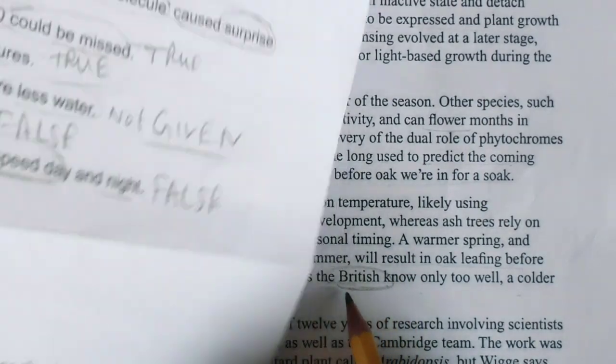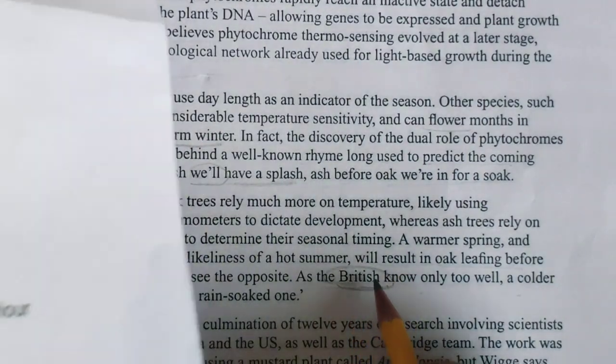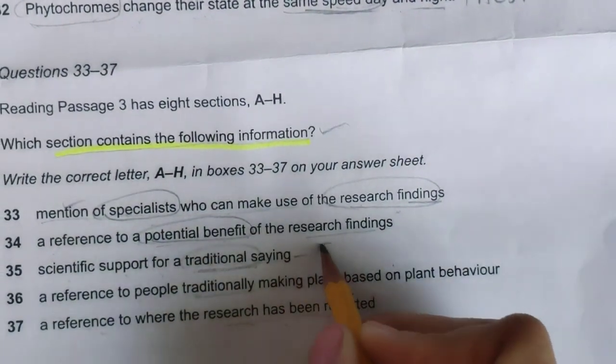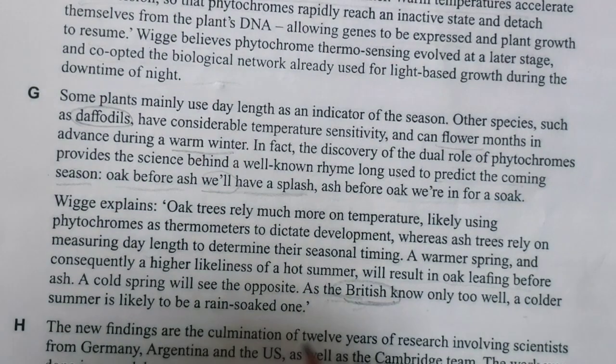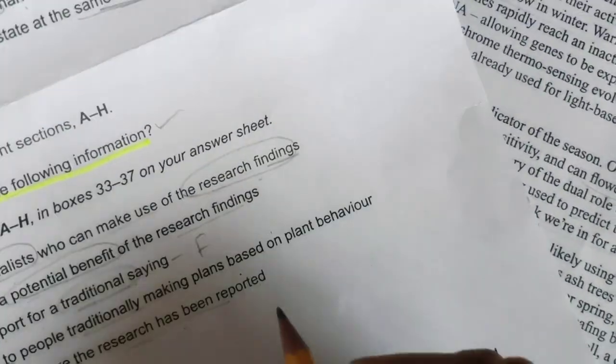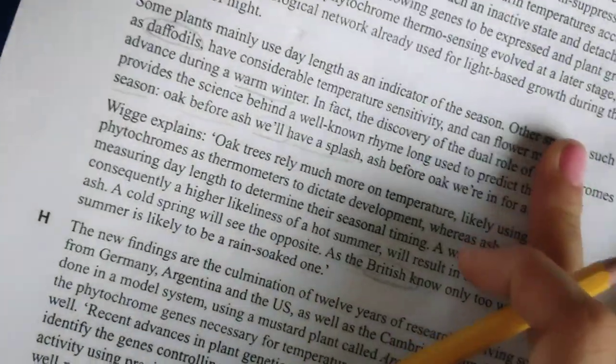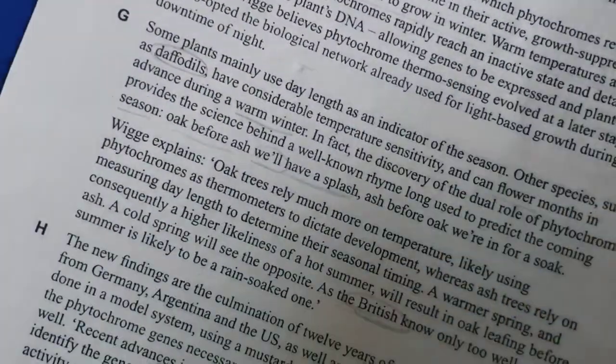So we can just write it here. This one we can just match. Scientific support for a traditional saying. This is F. No, this is G. Sorry, this is for G1. Okay, the next one, let's read another one.